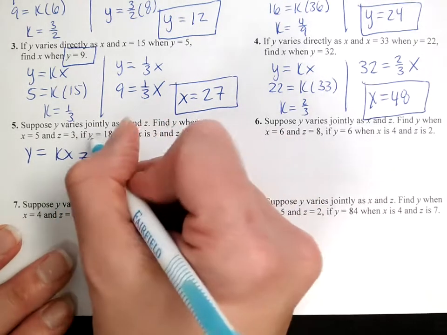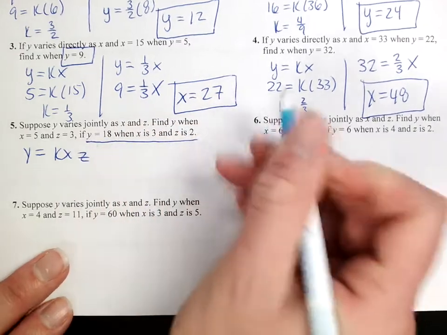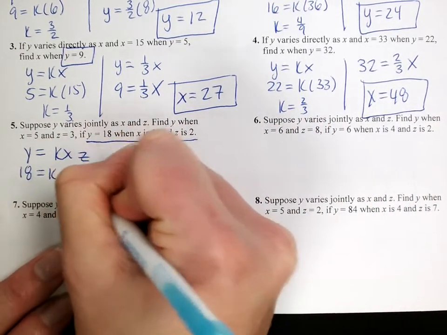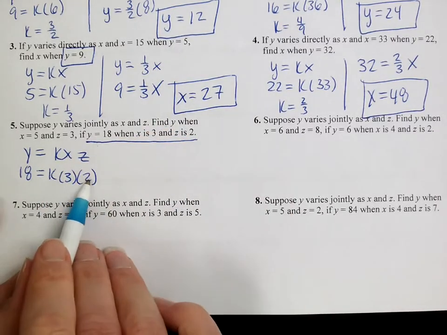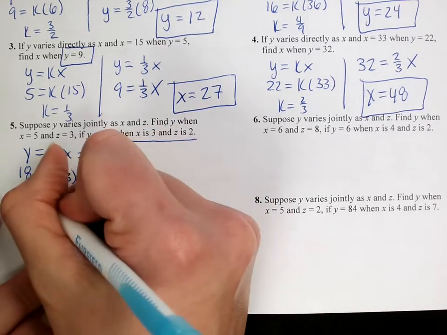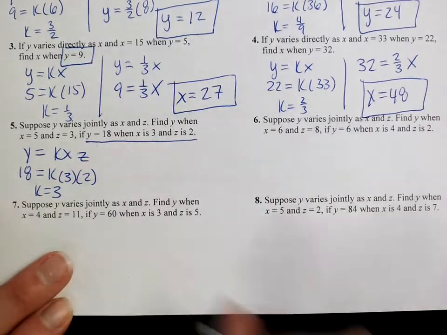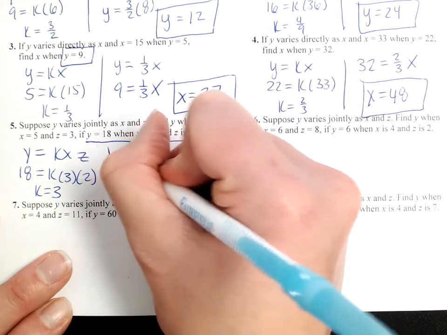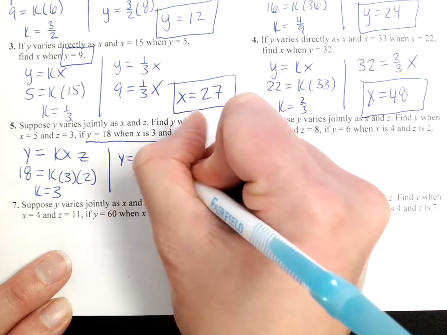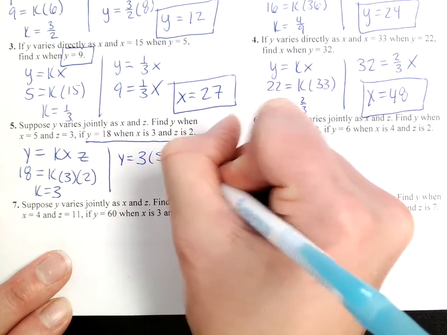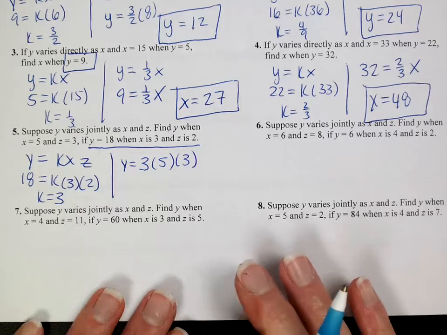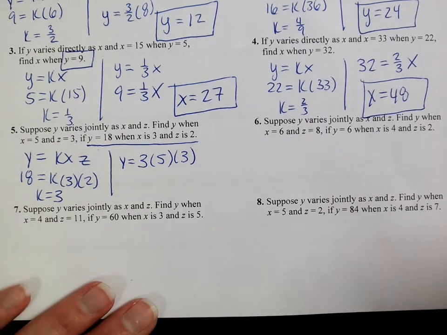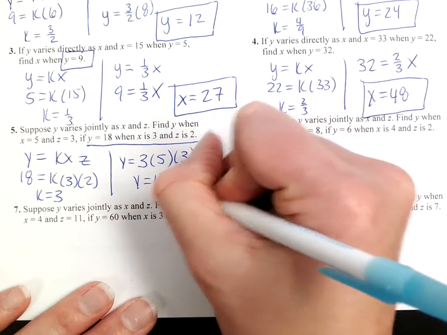So this is the stuff I'm going to use first to figure out what k is. Y is 18, x is 3, z is 2. 3 times 2 is 6. If I divide 6 to the other side, that gives me k is 3. Once I know k, I can use it to find y. This is y equals k times the other x and the other z. So 5 times 3 is going to be 9 times 5, or 45.